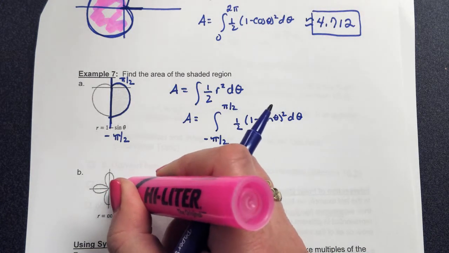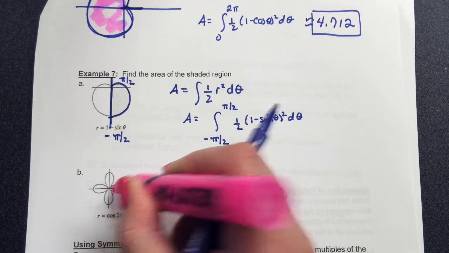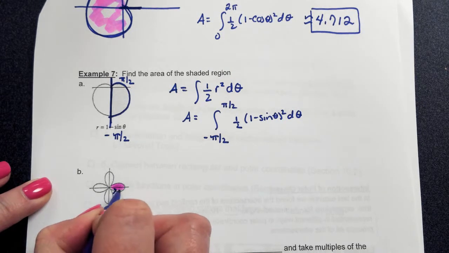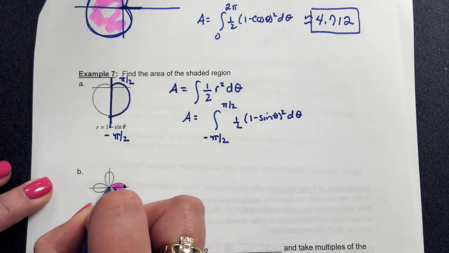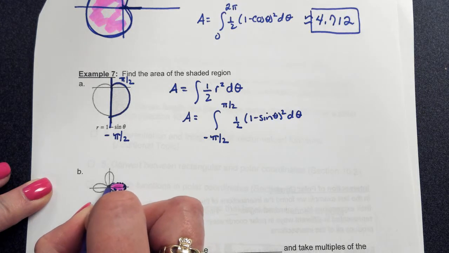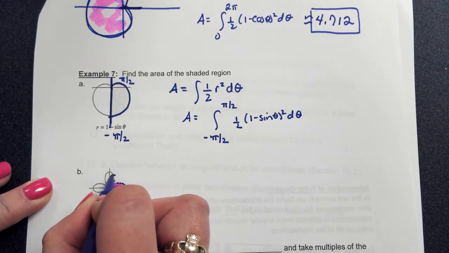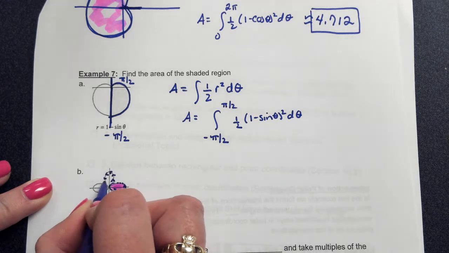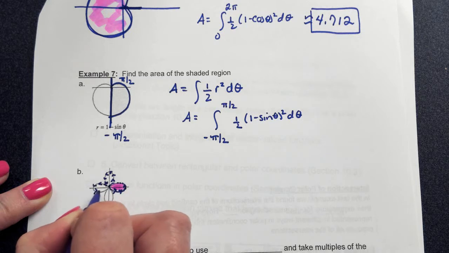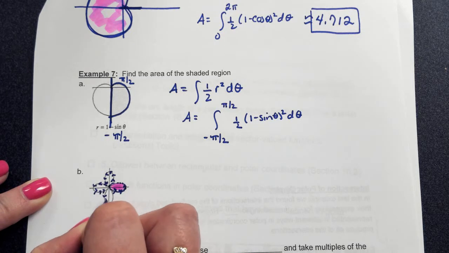Now, when you're dealing with roses, I'm going to shade it right there. It's just the one petal here. When you're sketching roses, the direction that the graph is going, it's going in rotation like this. It starts at the pole. It travels below the polar axis around. Then it goes up to create the second petal, hits the pole again, comes back around, goes down.